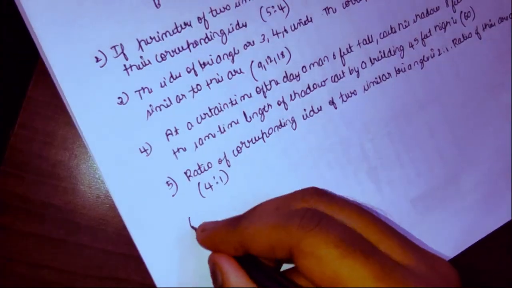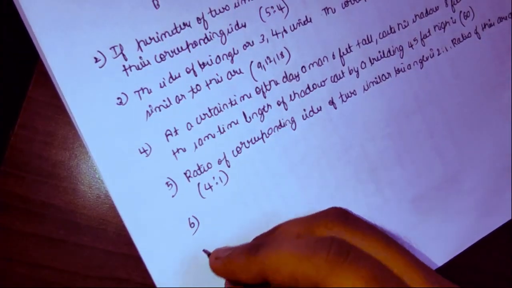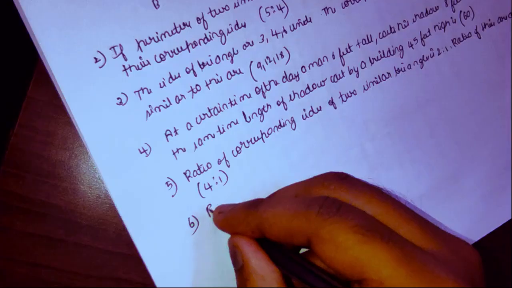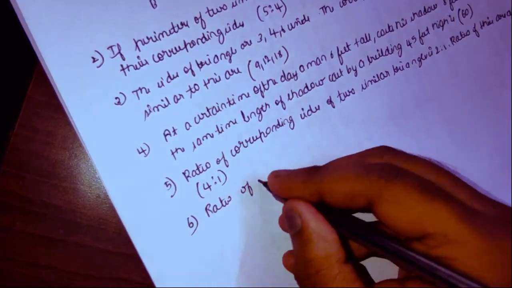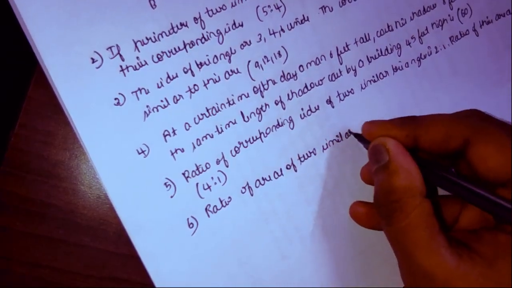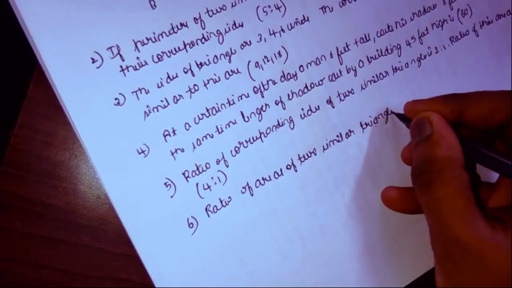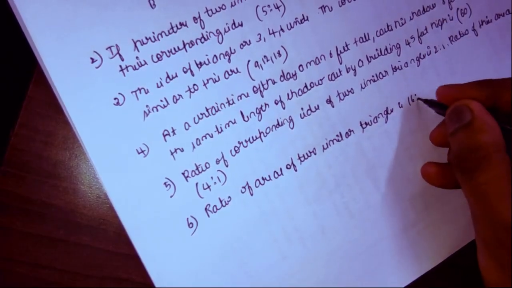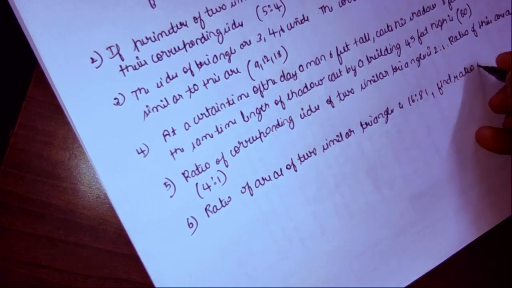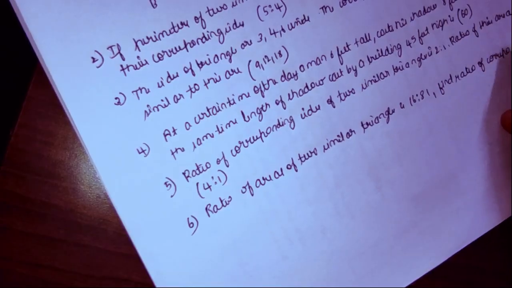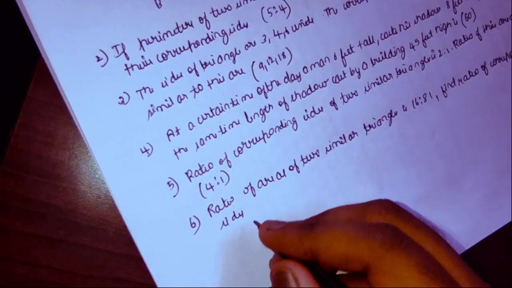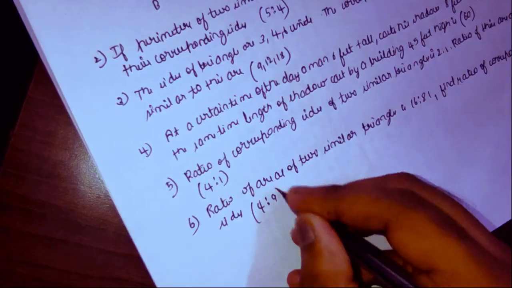Answer is 4:1. The question is reversed here. Ratio of areas of two similar triangles is 16:81. Find the ratio of their corresponding sides. The answer is 4:9.